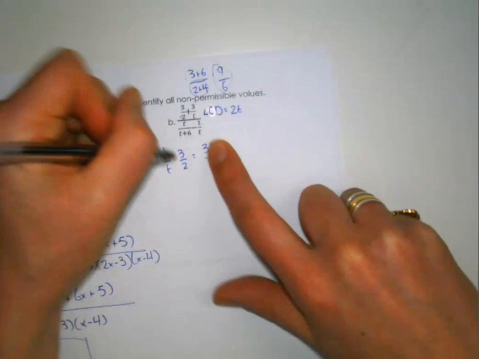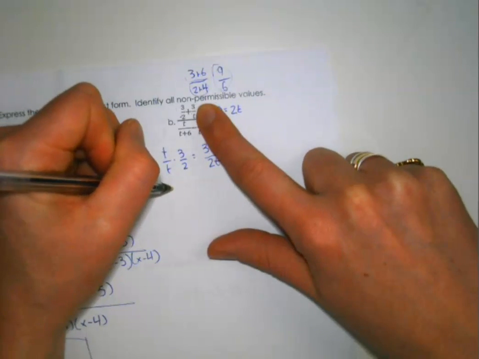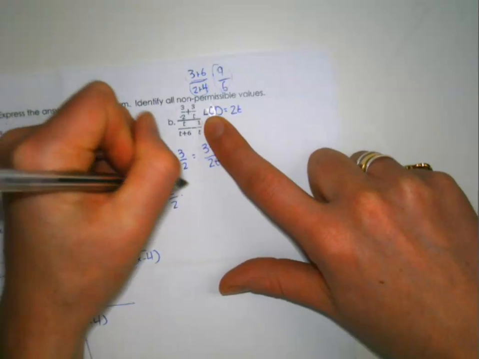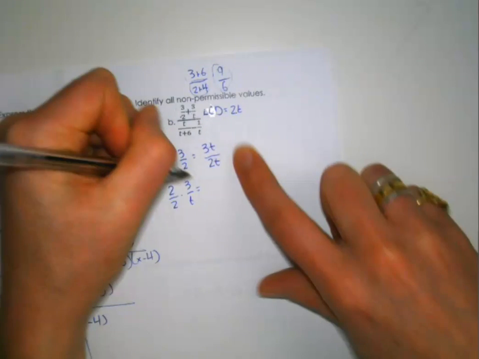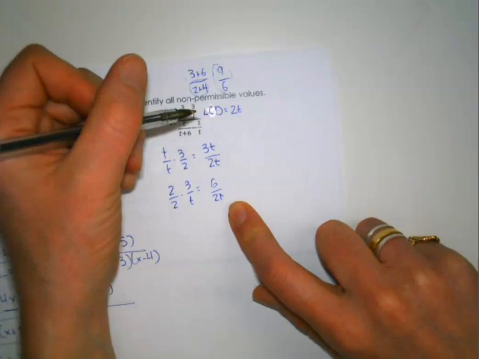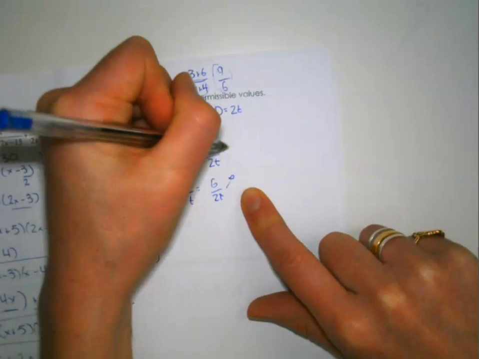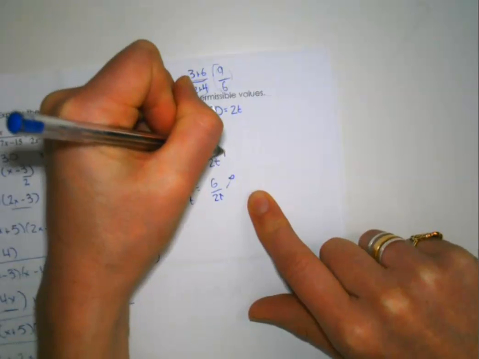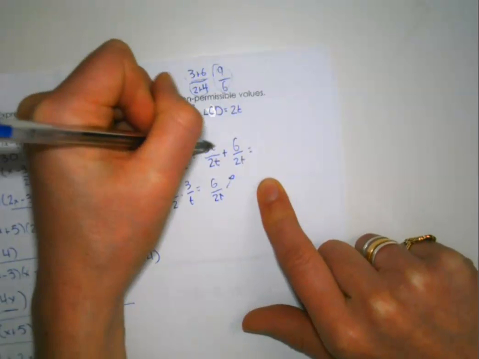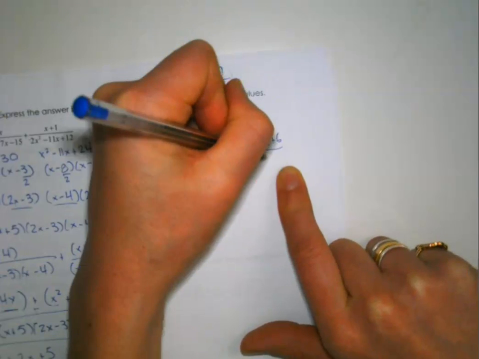And then 3 over t, in order to make it into something over 2t, we have to multiply it by 2 over 2 times 3 over t. So that's going to give us 2 times 3 is 6 over 2t. And so now we can combine them, right? They're being added together. So 3t over 2t plus 6 over 2t is just going to be 3t plus 6 over 2t.